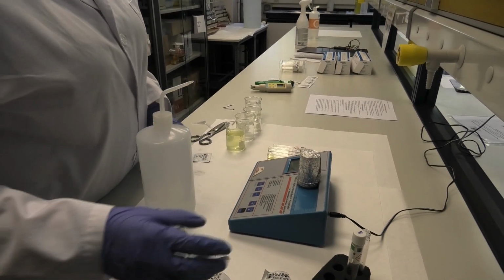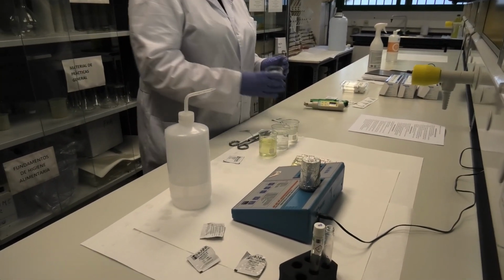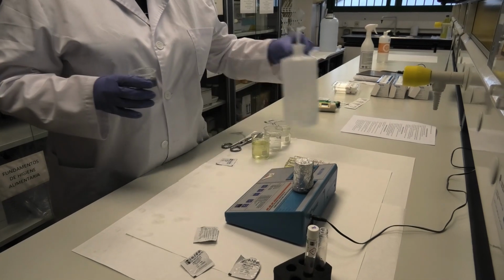While it's calibrating the equipment, I'm going to, for example, measure the free chlorine of sample number 1.